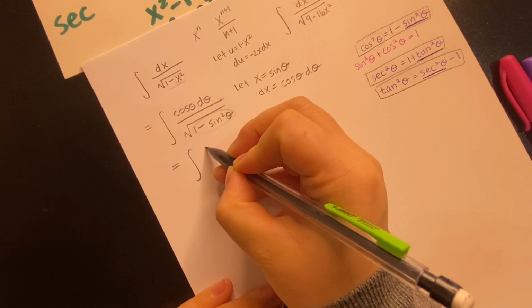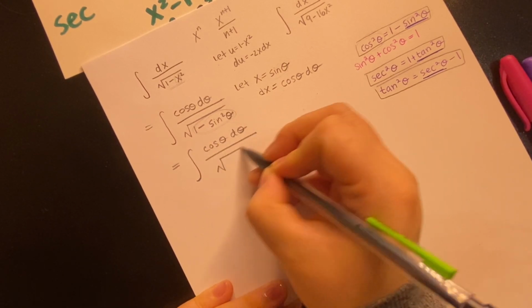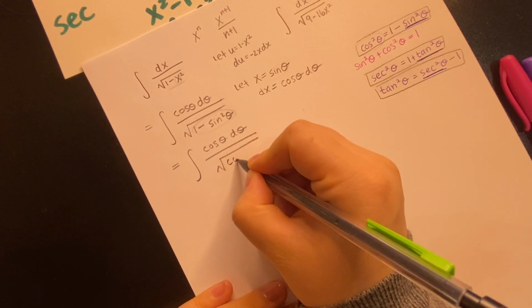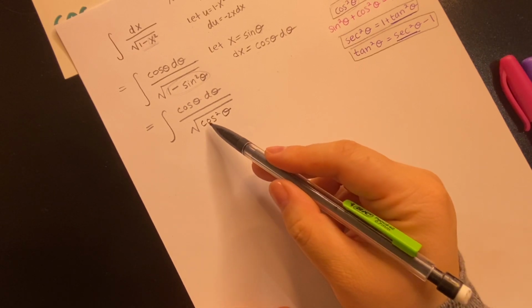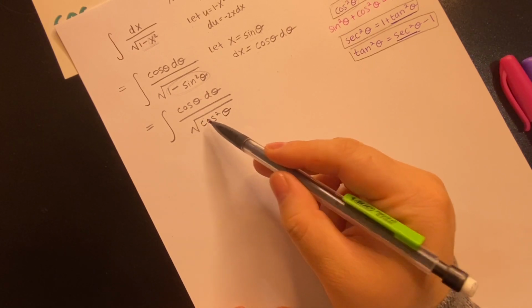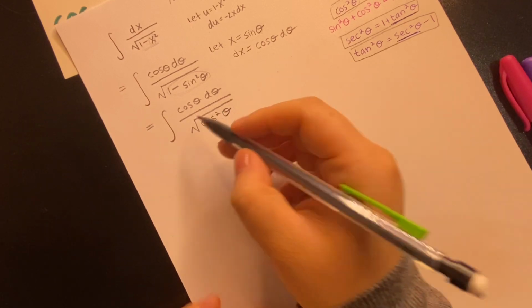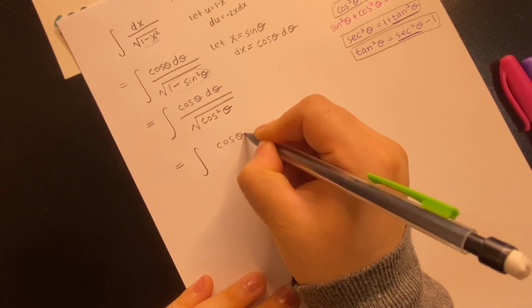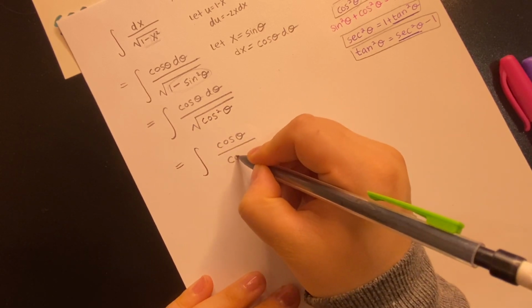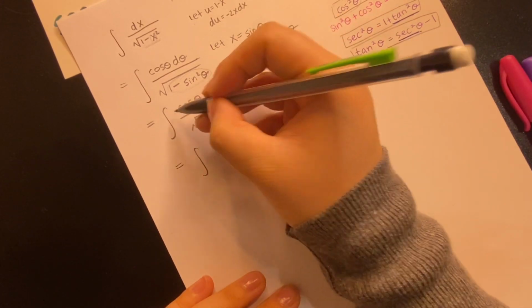So I'd have cosine theta d theta over the square root of cosine squared theta. Normally the square root of this thing squared would be the absolute value of cosine theta, but it's an open integral like this, so we're just going to leave it as cosine theta.